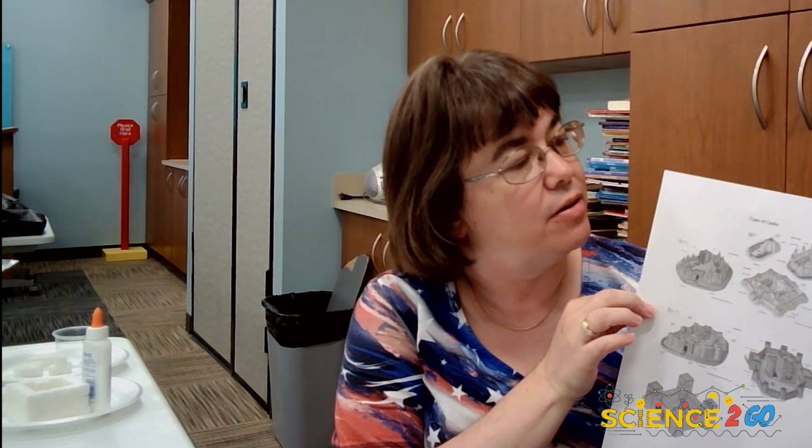Included in your packet are various designs of the castles that were around during the medieval periods. You can choose one of these or you can design your own. It is all up to you. You have a box of sugar cubes that came with your kit. What you will do with these is you will make your castle.